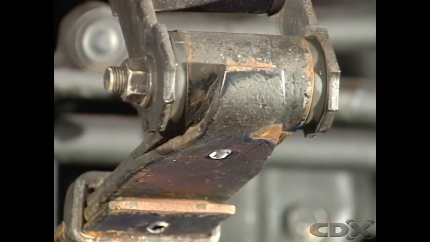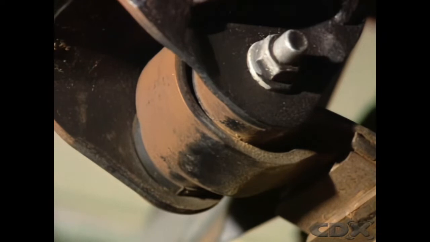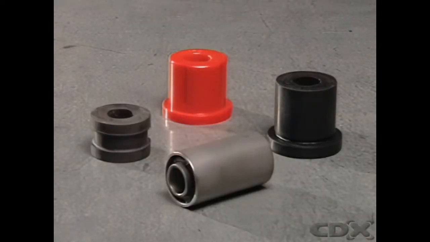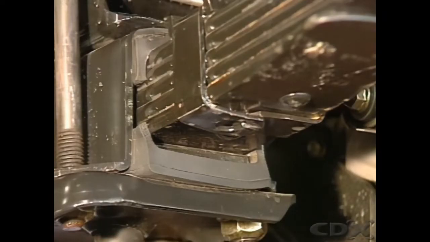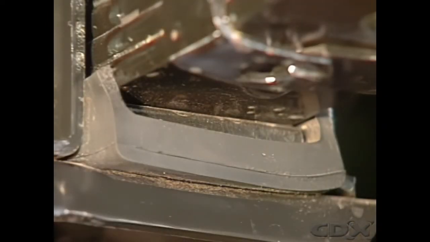The spring eyes are fitted with bushes, usually with a rubber, flexible section. But nylon and urethane bushes are also used, and sometimes bronze for heavy-duty applications. Rubber insulating pads between the spring mounting pad and the spring also act as insulators. And similarly, between the spring plate and the spring.